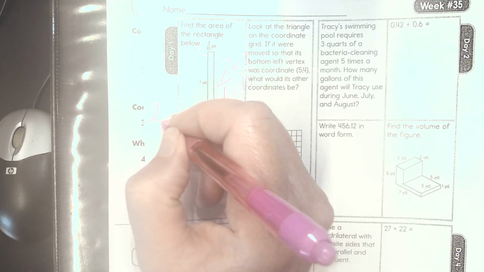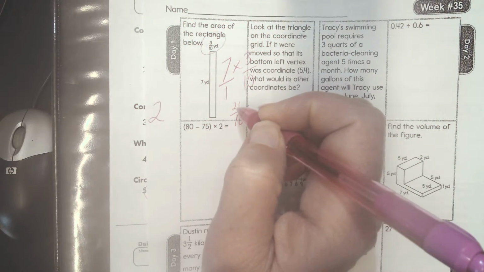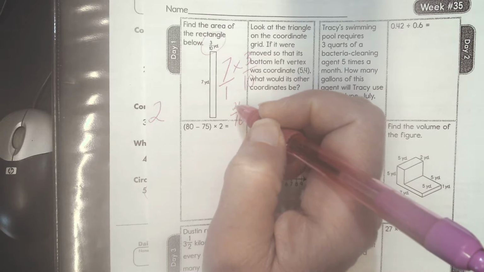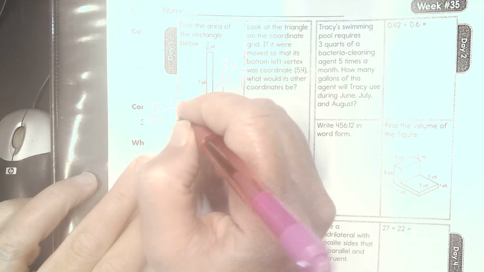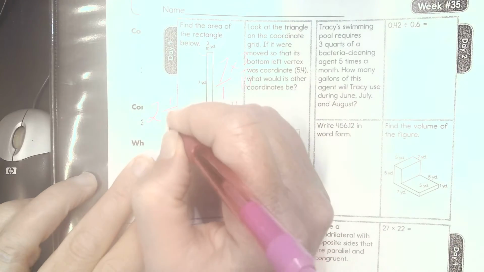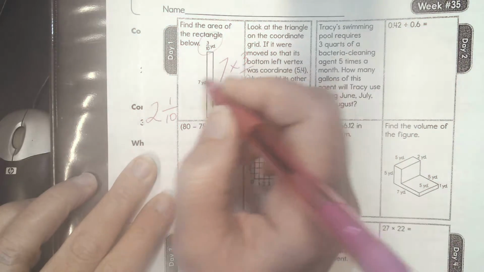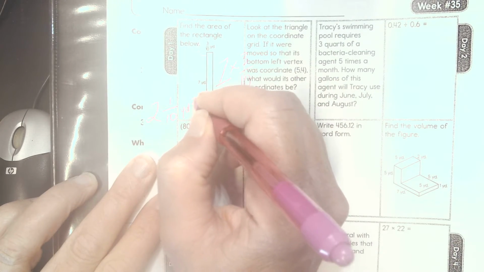So step 1, I'm asking myself, how many times does 10 go into 21? Twice. So 2 times 10 is 20. 21 minus 20 is 1. So the leftover part is 1, and my denominator is the same, 10. So the answer is 2 1/10 square yards.